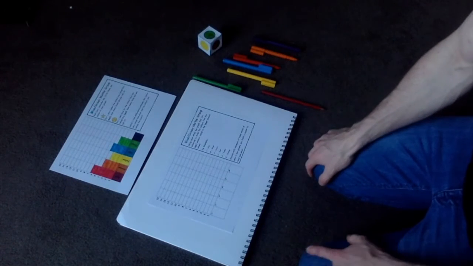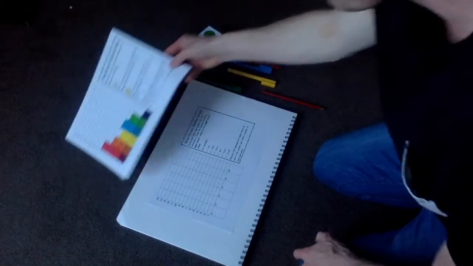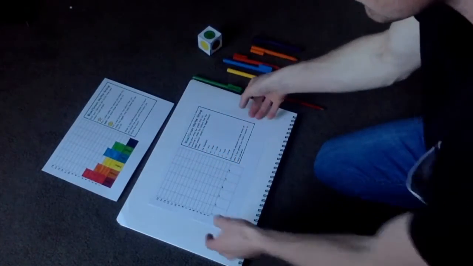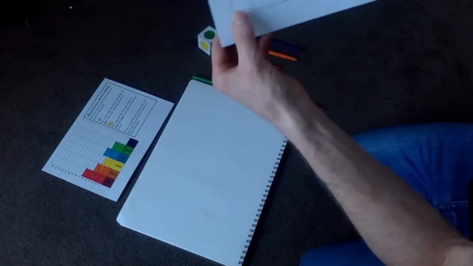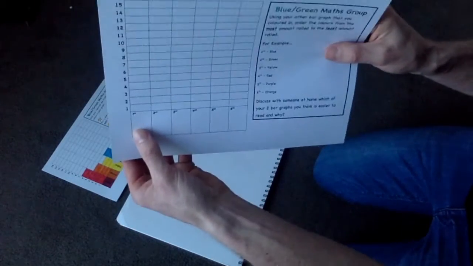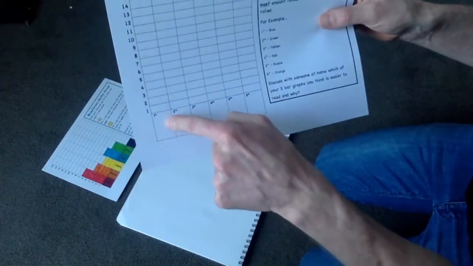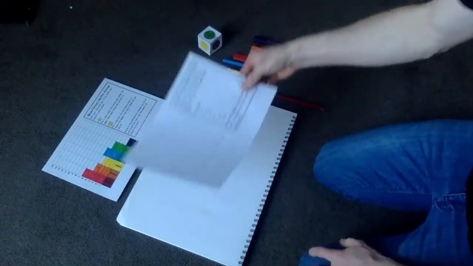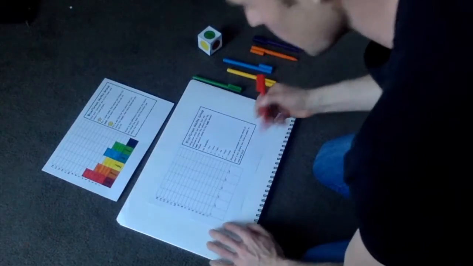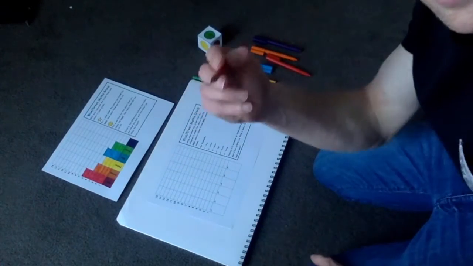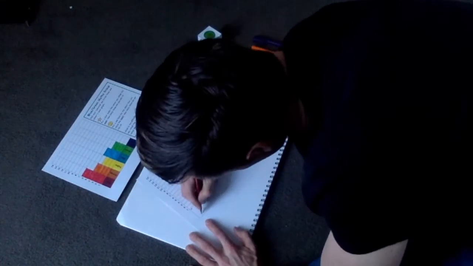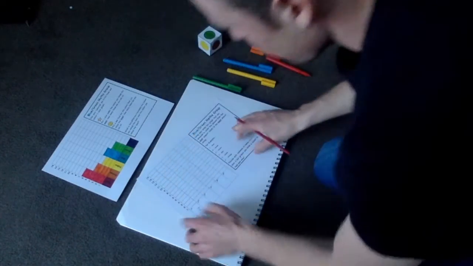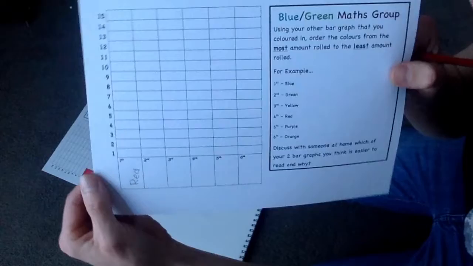Okay, so first, my biggest one was red, okay? So here's how you do it. In this first box here, I've got first, okay? So that's going to be my most, or my biggest one. And my biggest one was red, as I said. So I need to write in here red, like that, okay?